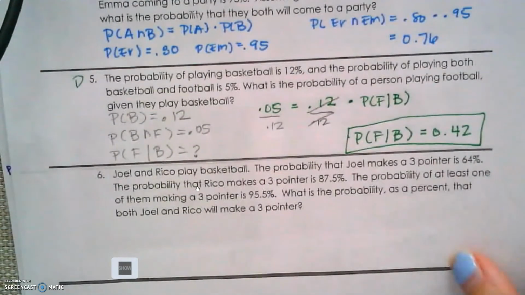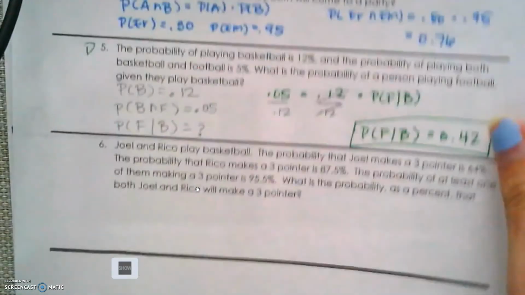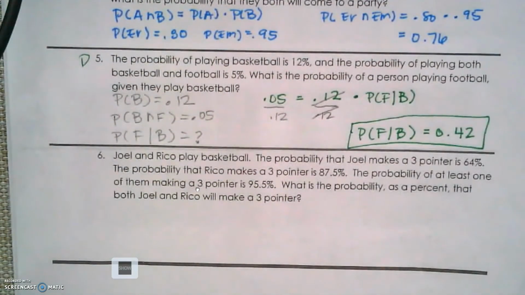Last example here. Joel and Rico are playing basketball. The probability that Joel makes a three-pointer is 64%. The probability that Rico makes a three-pointer is 85%. The probability of at least one of them making a three-pointer is 95.5%. What is the probability as a percent that both Joel and Rico will make a three-pointer?